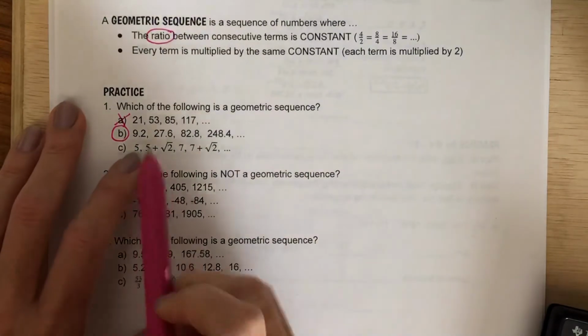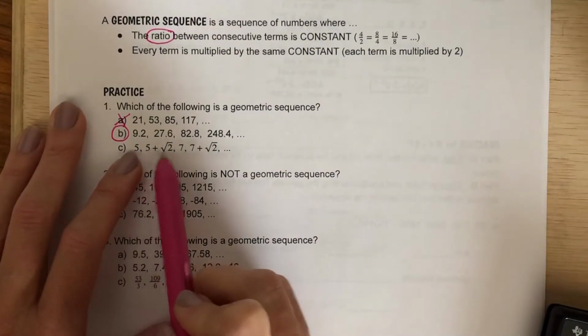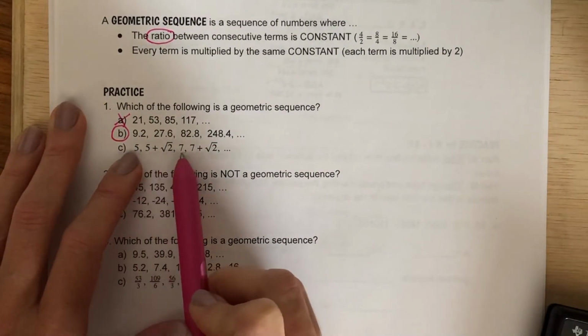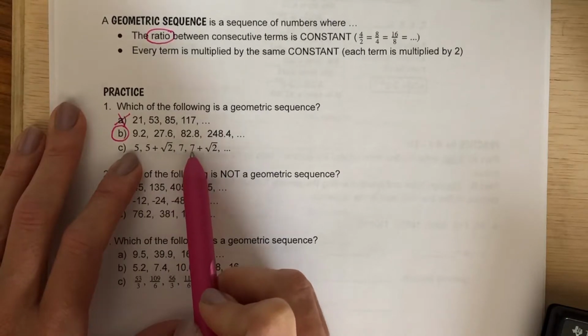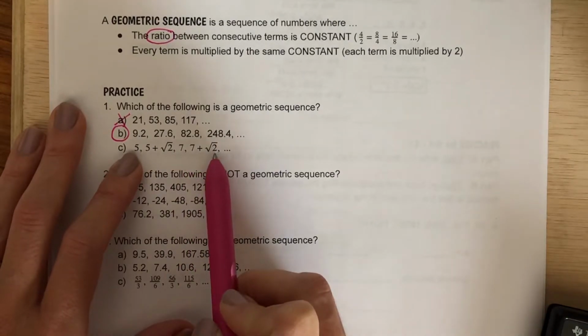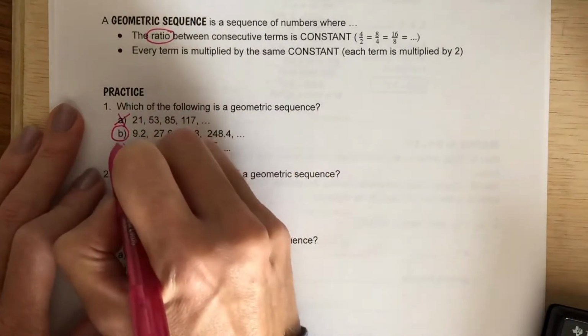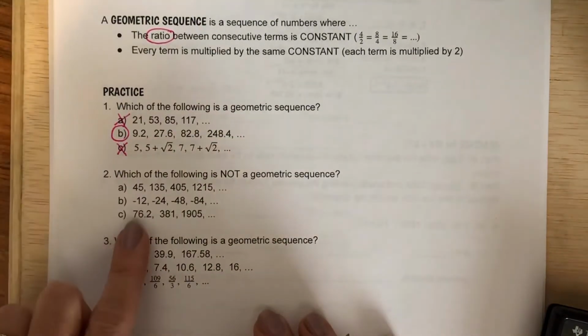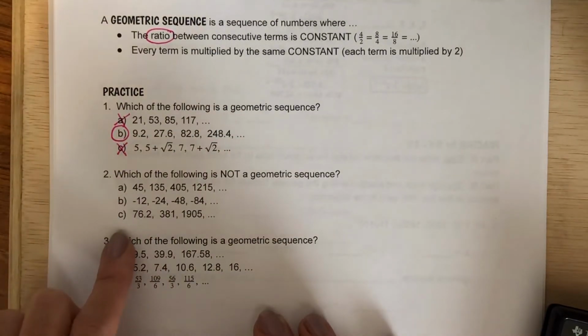And what about this one? 5, 5 plus the square root of 2, 7, 7 plus the square root of 2. I do not think I'm multiplying that one by anything. All right, number 2, which of the following is not a geometric sequence?